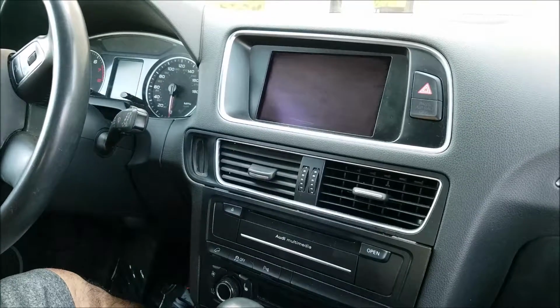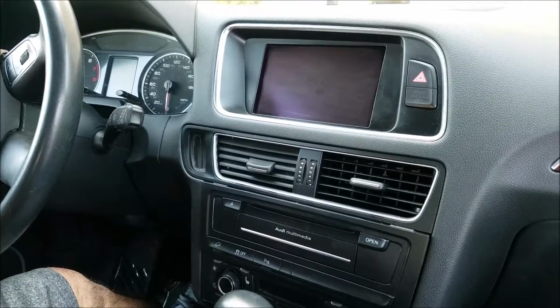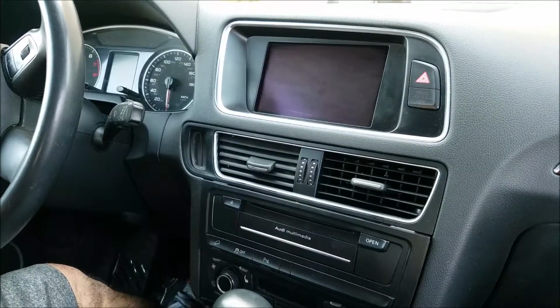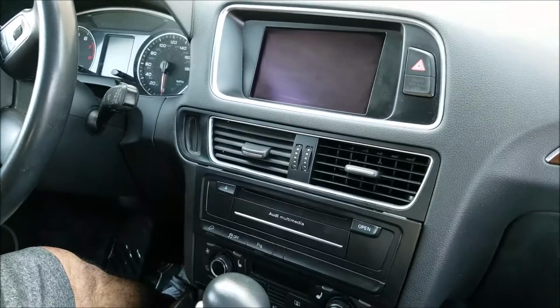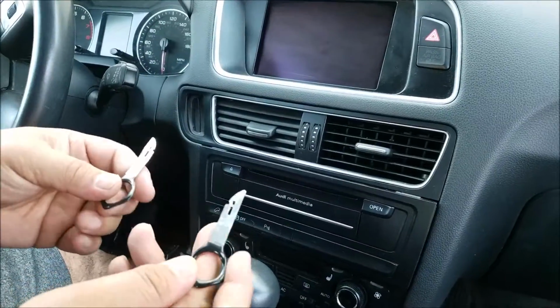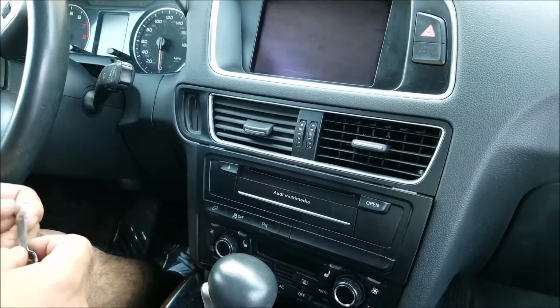To show you how to remove the multimedia player from Audi Q5 2012, which is similar to the other years. We already made everything loose, by the way. This is just for the demo only. These are the tools that you need to remove the multimedia player.